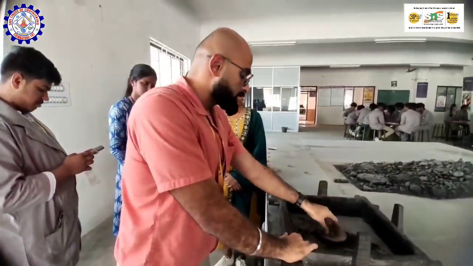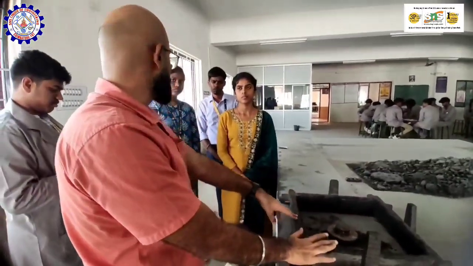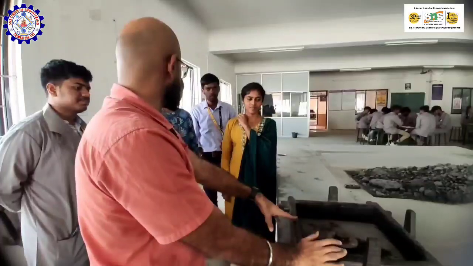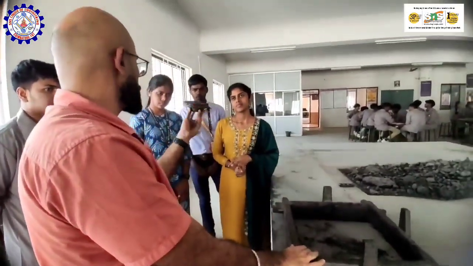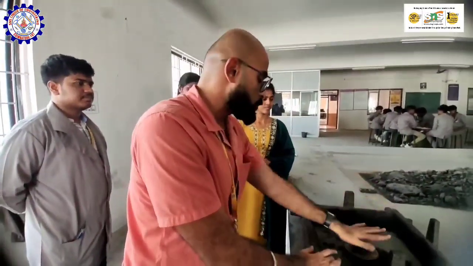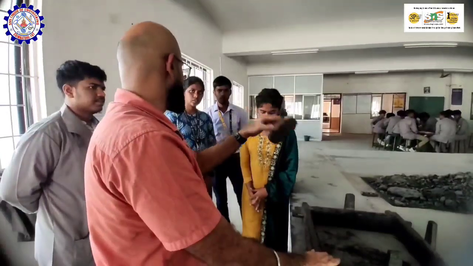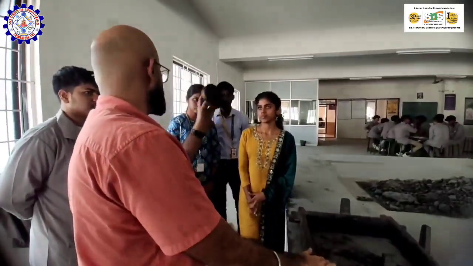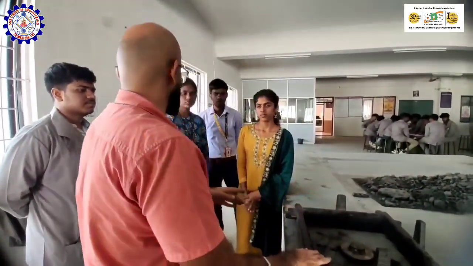So when you place the pattern inside a box like this, this is the bottom box. The bottom box is always called the drag, and the top box is called the cope. So this is a single pattern. It is a single piece pattern because it can be made using a single box itself. Imagine you are pouring sand on top of it and removing the pattern. You can get the entire shape in a single pattern. So this is a cavity. This type of pattern is called a single piece pattern.